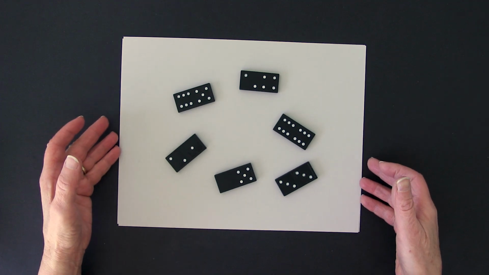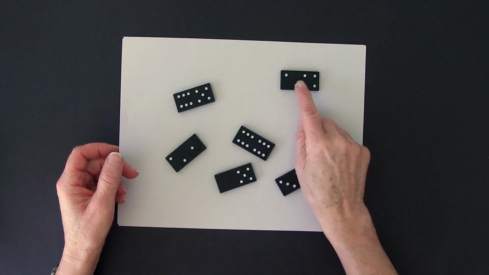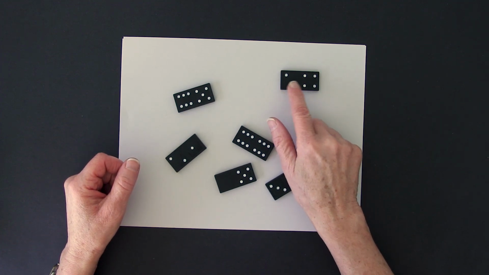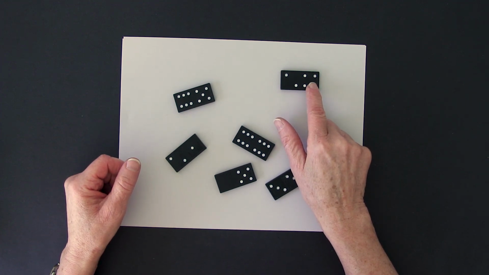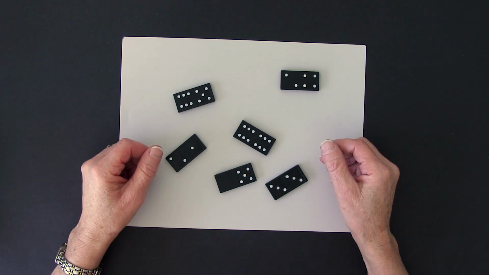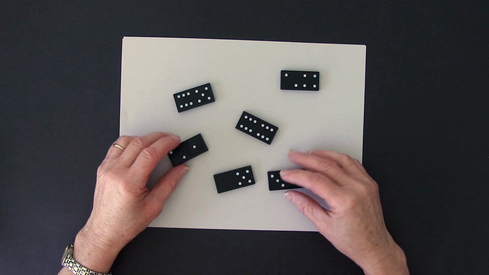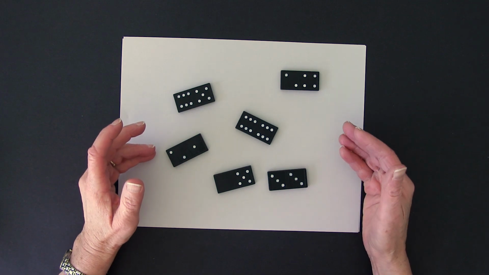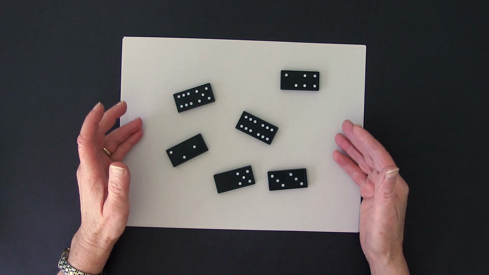These are dominoes. You will notice that each domino has two sides. On each side, you have some dots. These dots are referred to as pips. One of the ways in which we can use the dominoes is to help us collect data that we can then plot on a dot plot.